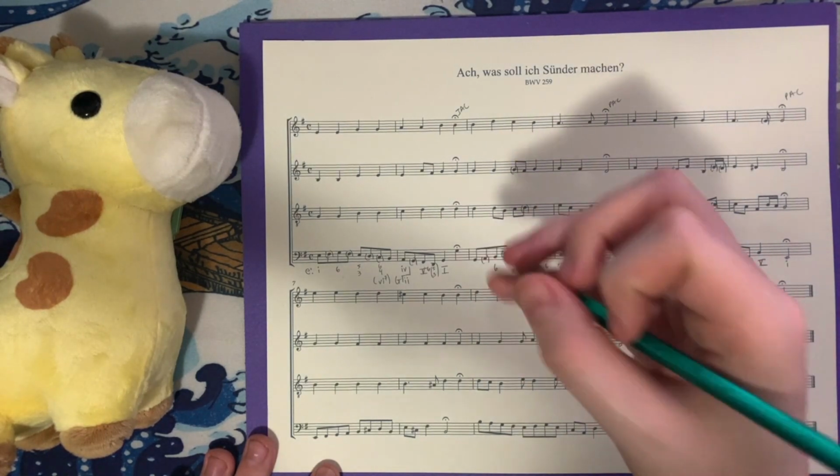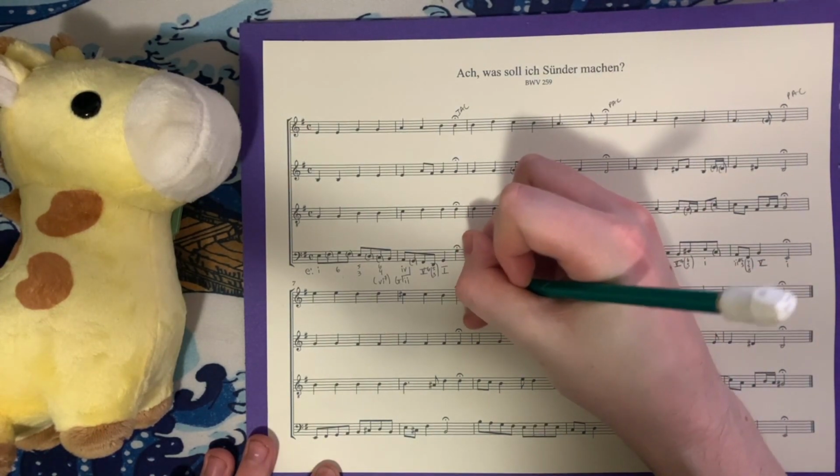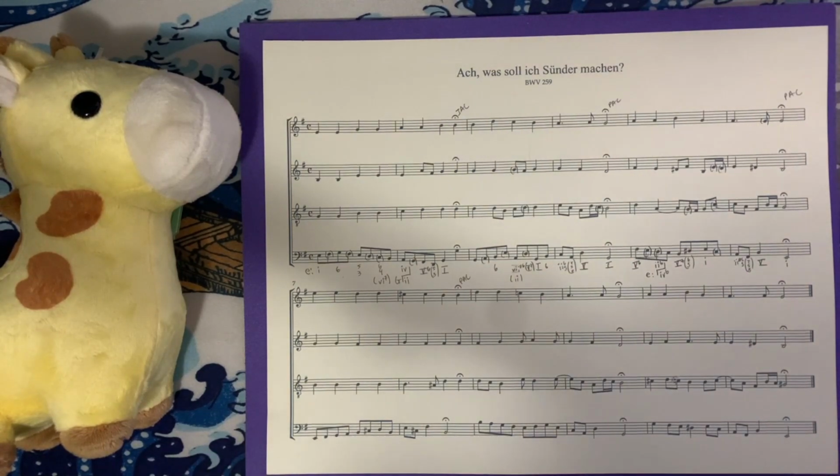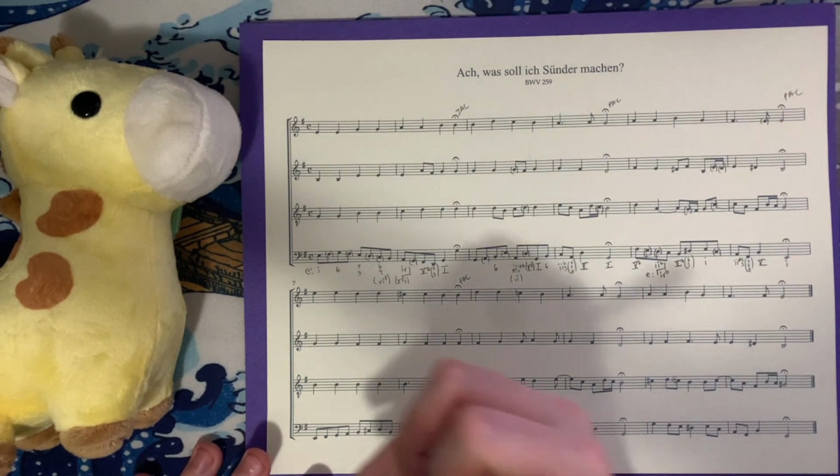We, interestingly enough, have a perfect authentic cadence in the key of B minor. So B minor is 2 sharps. We get the addition of C sharp, but otherwise it's the same notes as E minor. But we need to look for a modulation point.